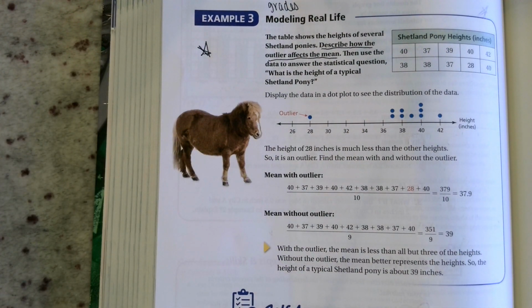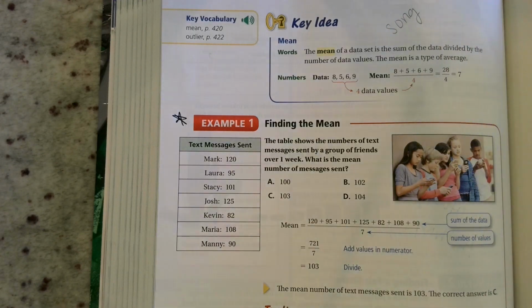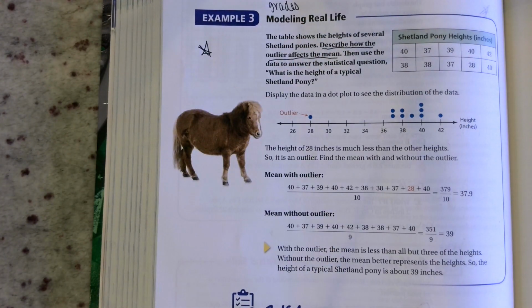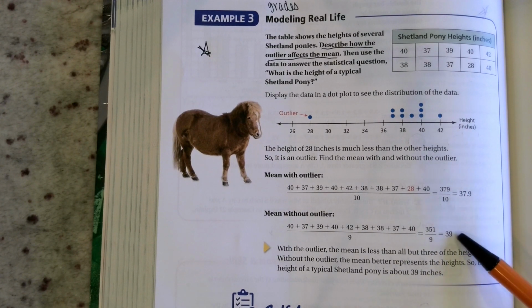Okay, so hopefully now you're comfortable with finding the mean, getting the mean, finding the average, and then seeing how an outlier affects the average by either increasing it or decreasing it. And we saw mathematically how it can make that much of a difference on the average.